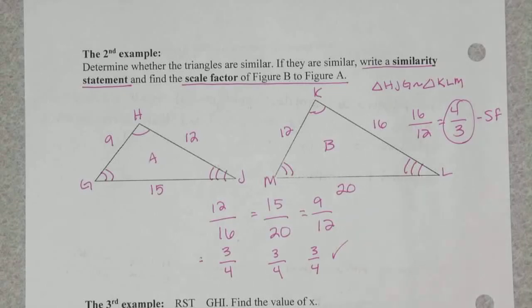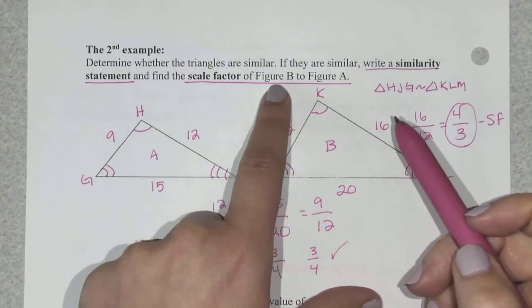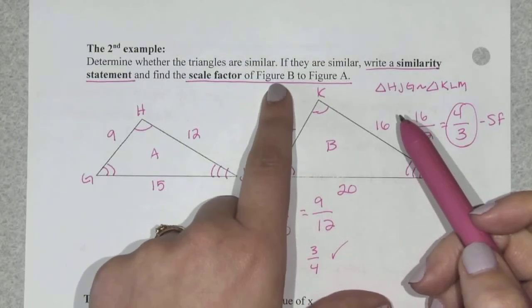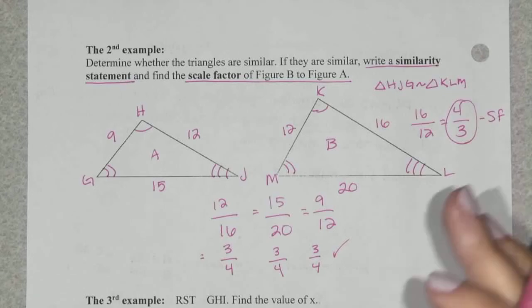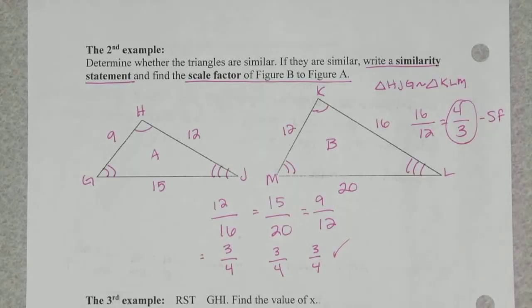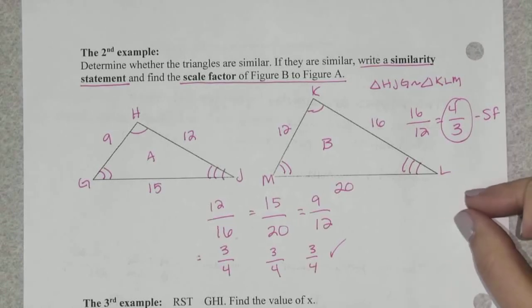But I'll tell you right now on the test, I'm going to ask for this several times, and if you're not paying attention to which one comes first, you're going to give me the wrong thing. I don't know who's going to do it, but one of you. If anyone wants to volunteer, let me know. Okay, so that's how we determine if polygons are similar, okay?